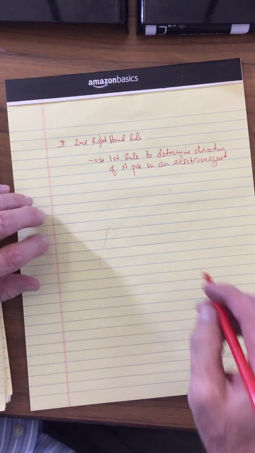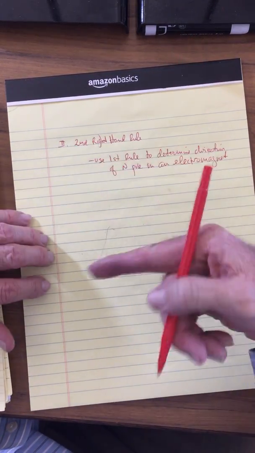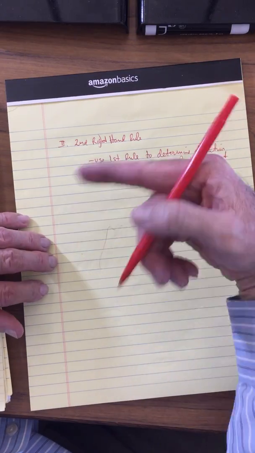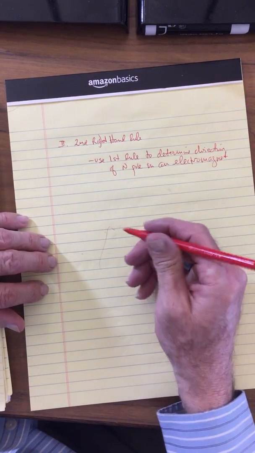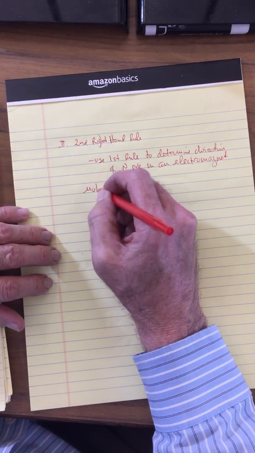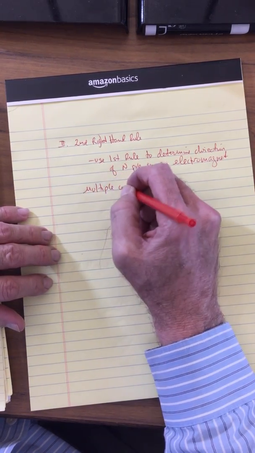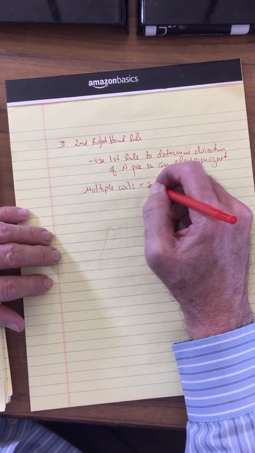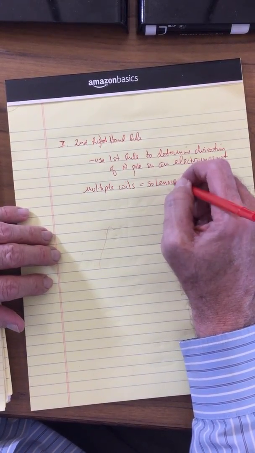So also, again, this increasing the magnetic field can occur when you have multiple wires. And when you have multiple coils, that's called a solenoid. Multiple coils, again, is called a solenoid.